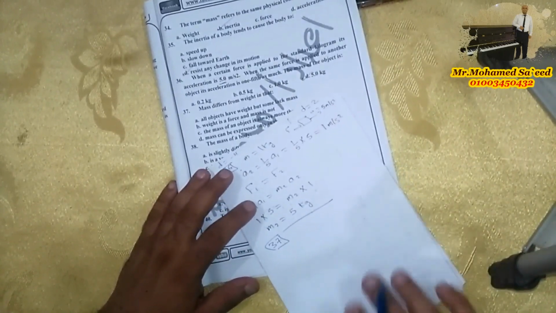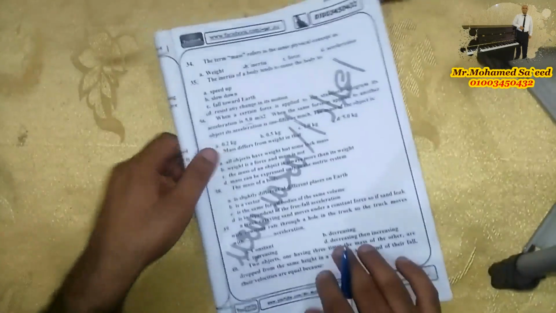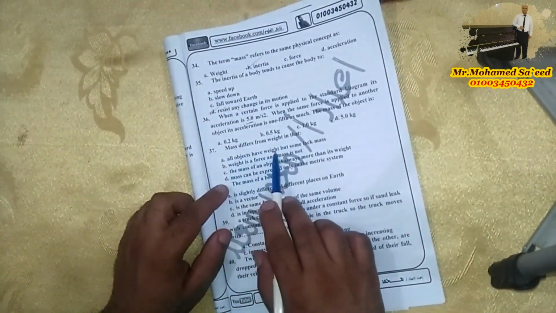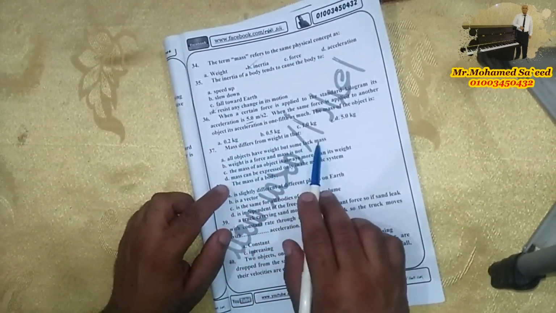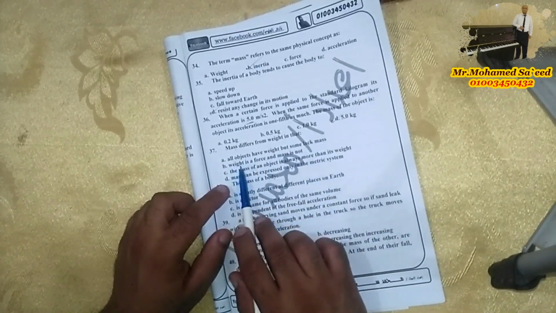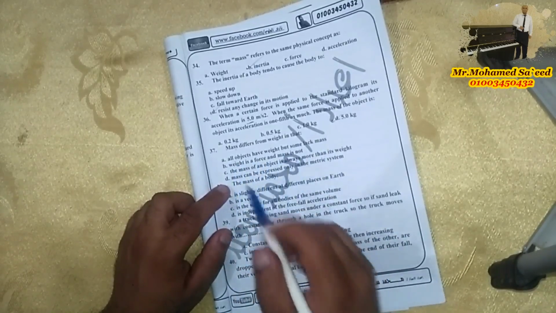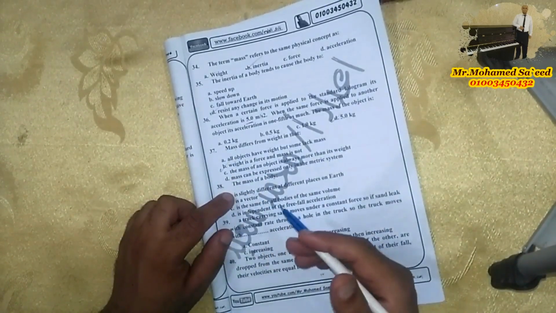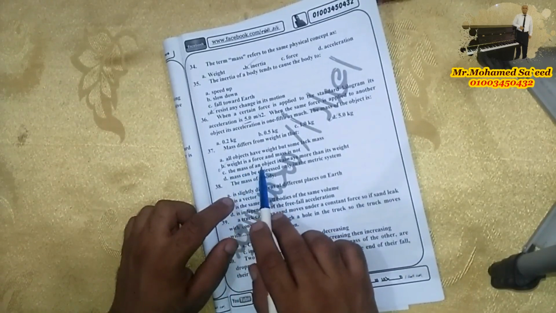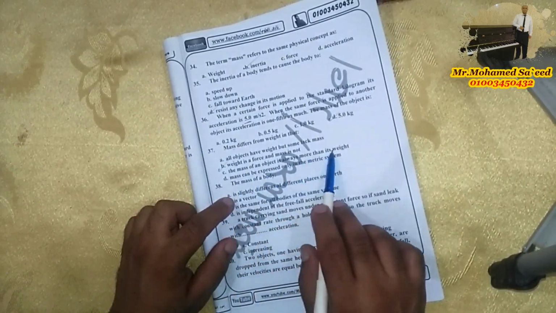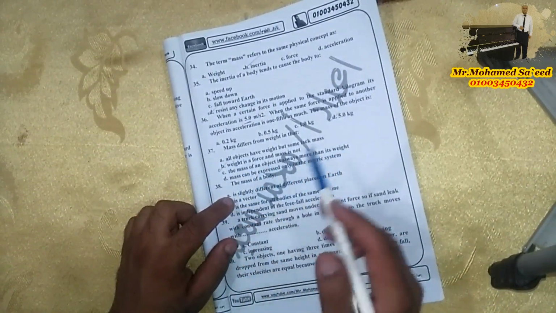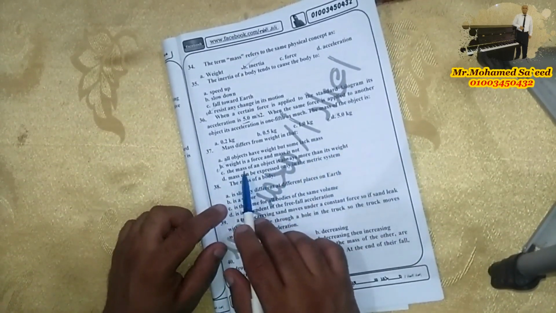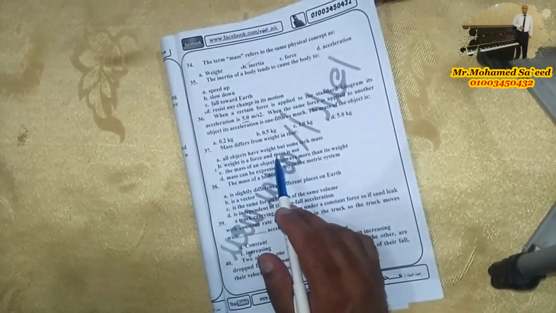Question number 37. Mass differs from weight in that: all objects have weight, but some lack mass? No. Weight is a force and mass is not? Yes. Weight is a force, while mass is the amount of matter inside the object. The mass of an object is always more than its weight? No. Weight is sometimes greater than the mass of the object or less than.